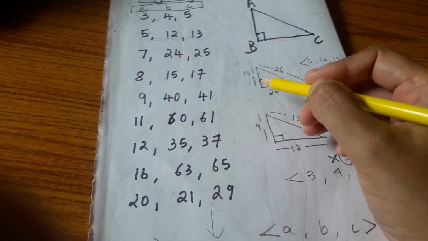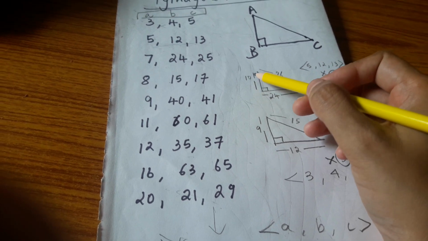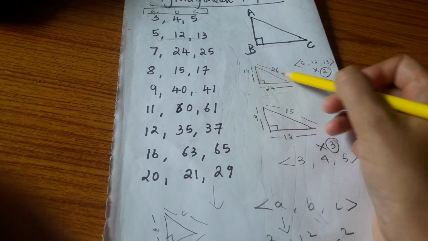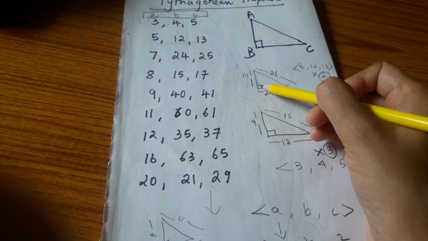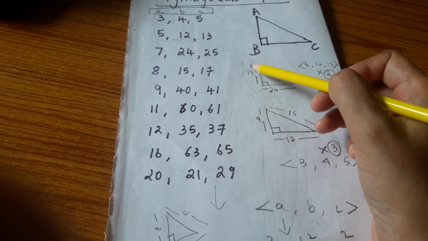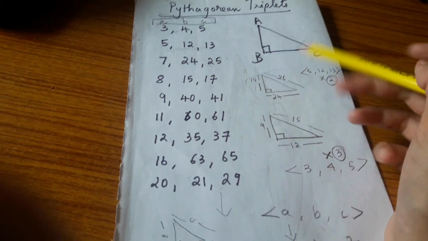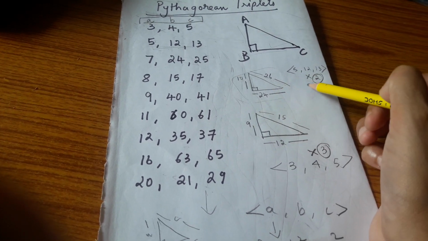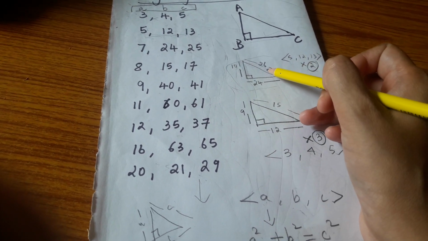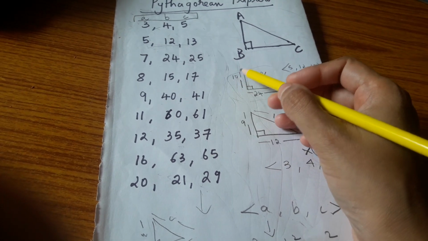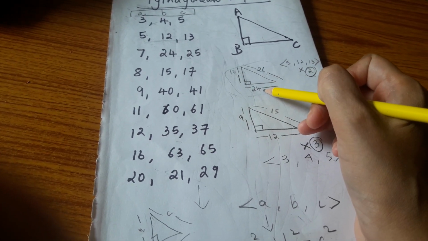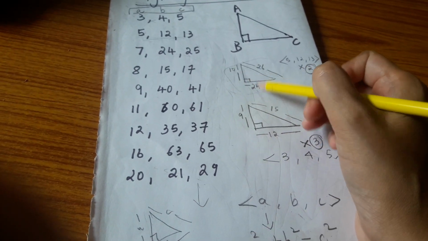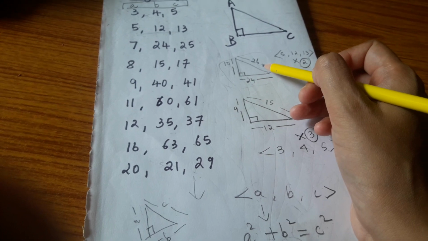Now let me look at one more right angle triangle. Let's say this side is 10 units, this side is 24 units, and the hypotenuse is 26 units. It's right angled because it's a blown up version of your 5, 12, 13 by a factor of 2. 5 twos are 10, 12 twos are 24, and 13 twos are 26. Otherwise, 10 square is 100, 24 square is 576, and 576 plus 100 is 676, which is nothing but 26 square.